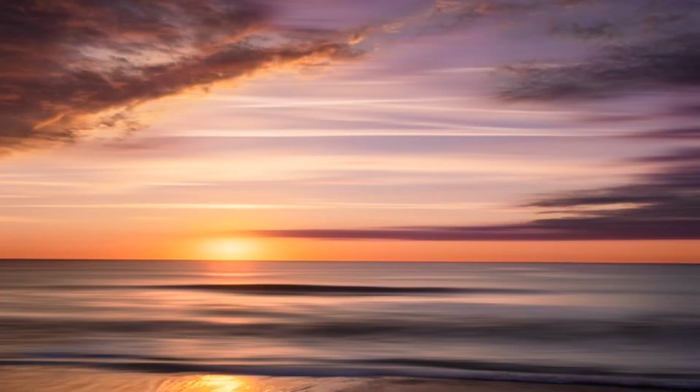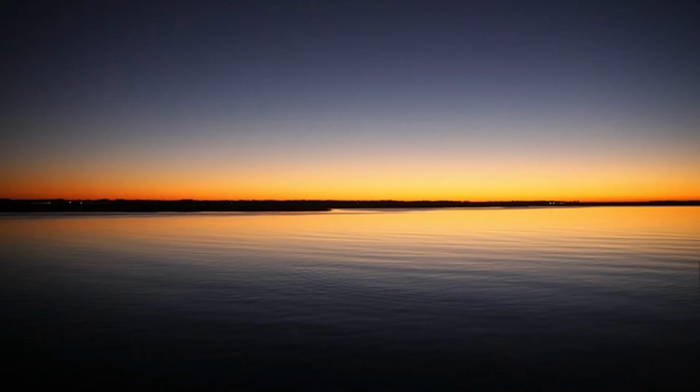Now we can do abstract type photographs. Here's one where the clouds and the sun and the water all melt together. Now this obviously is not a wave day, but an abstract photograph of a sunrise is very, very nice to look at.